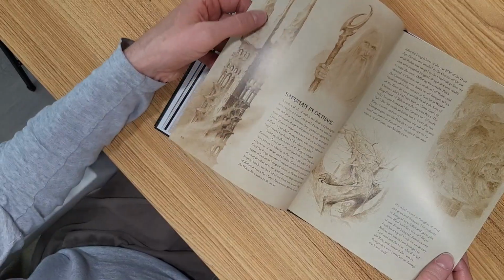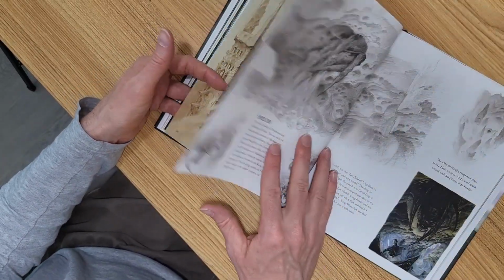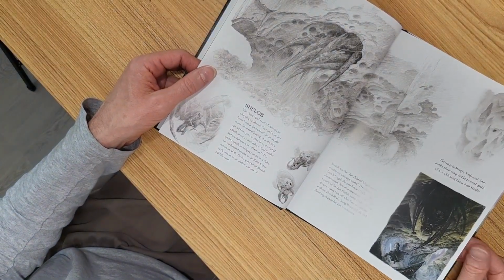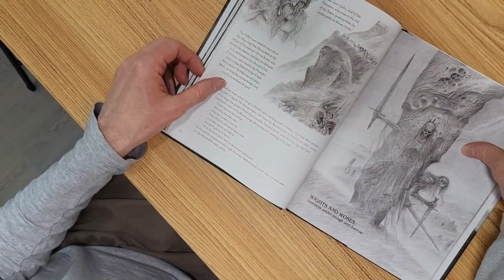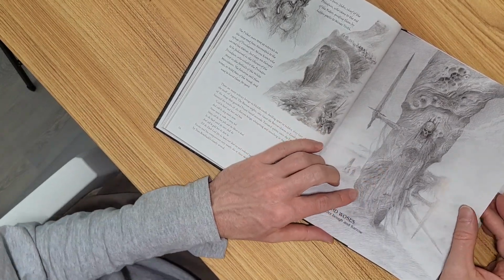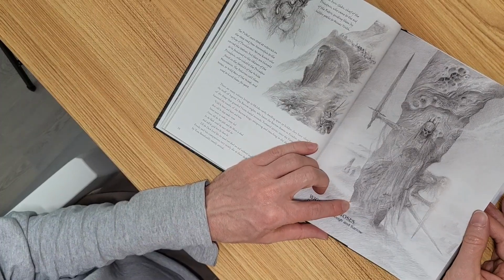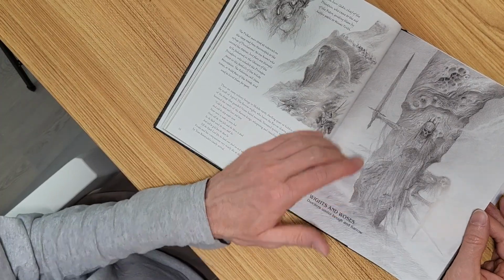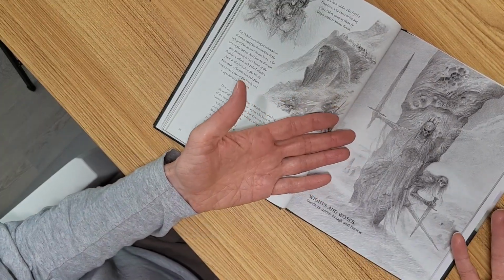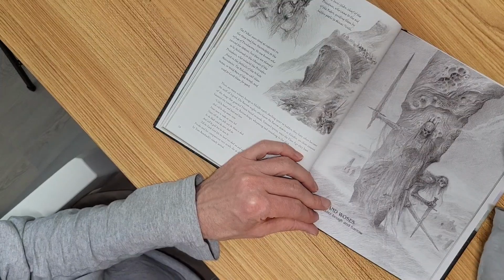Saruman. Yeah, the architecture is more sharp, cold and sharp. Oh, isn't it great art there? Really cool. See, that is just a pencil, but the result is magnifique.